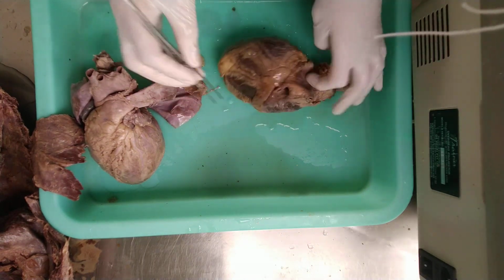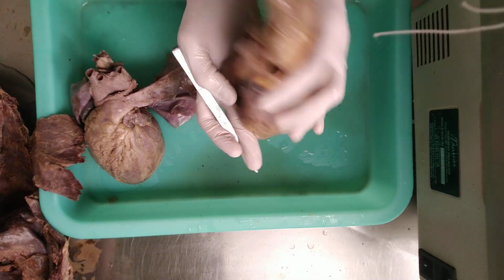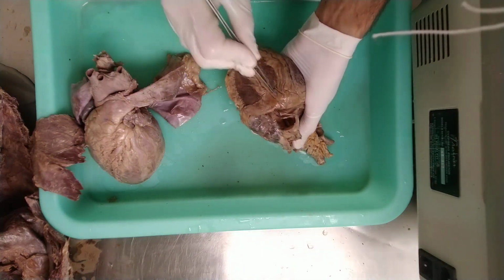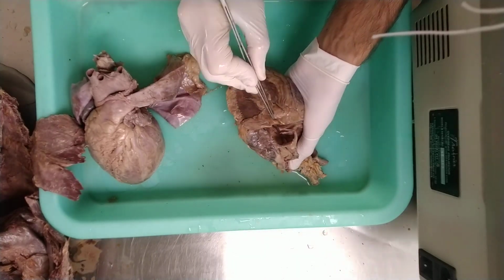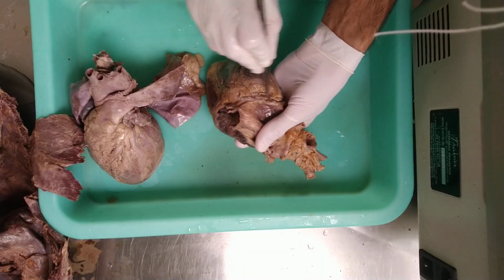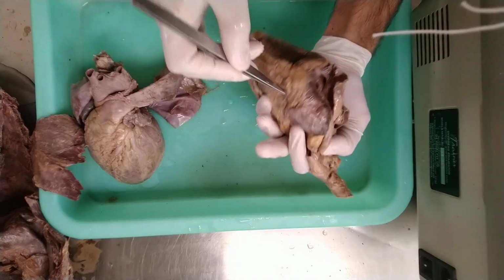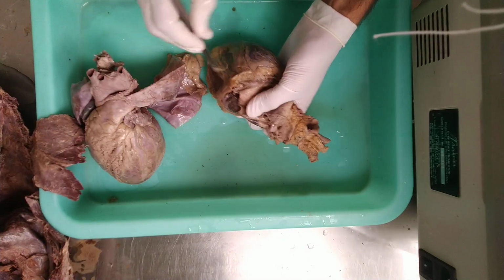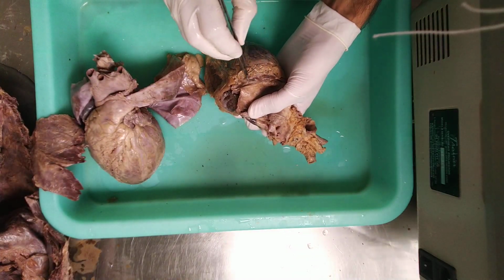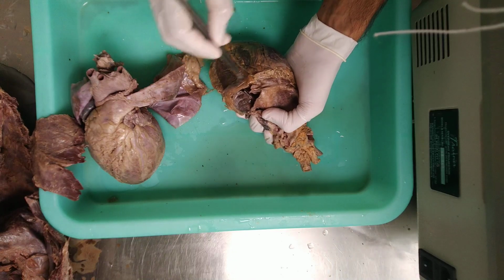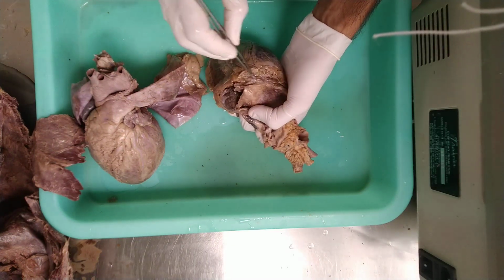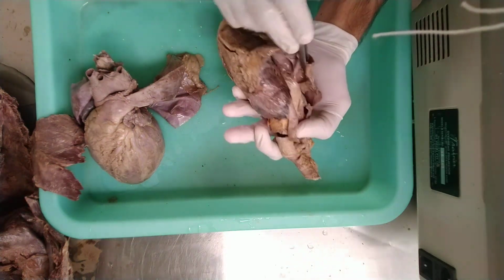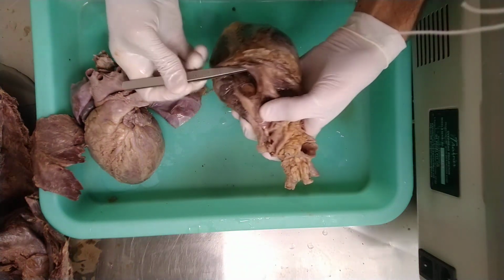Okay, and here this is the diaphragmatic surface. You have the posterior interventricular artery. This is the crux of the heart. So at the crux, you have the anastomosis between the right and left coronary arteries, and also we have the coronary sinus. The coronary sinus is located here. This is the coronary sinus, which opens into the right atrium. Here you see the opening of the coronary sinus.